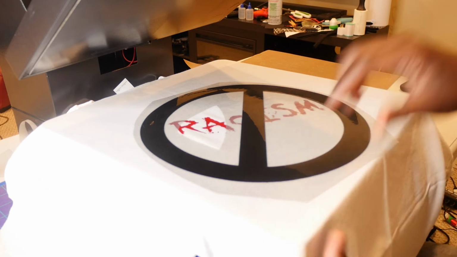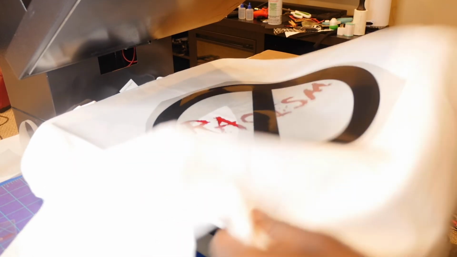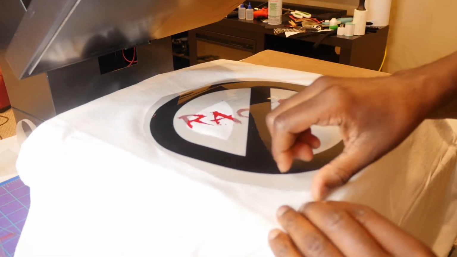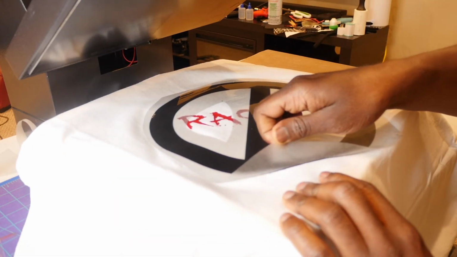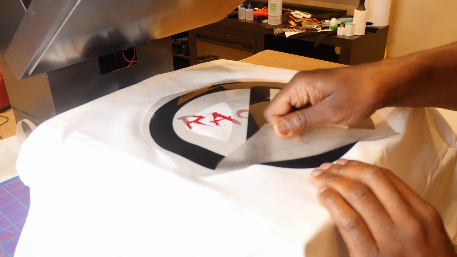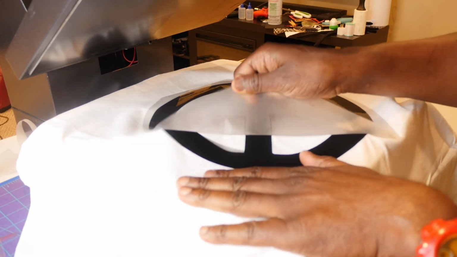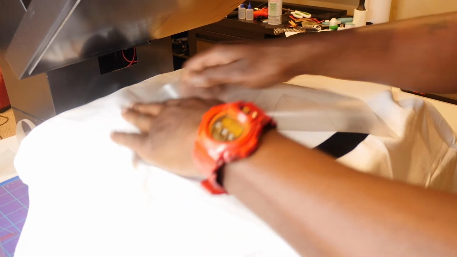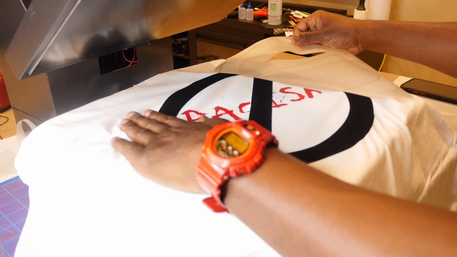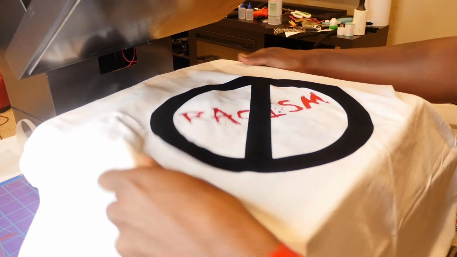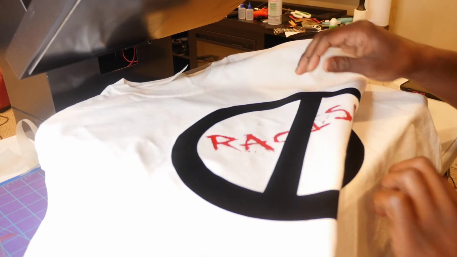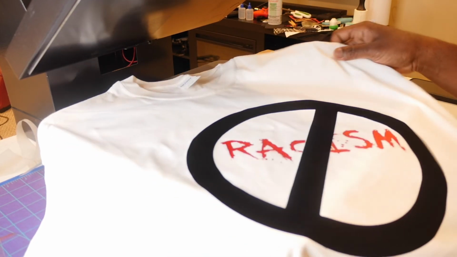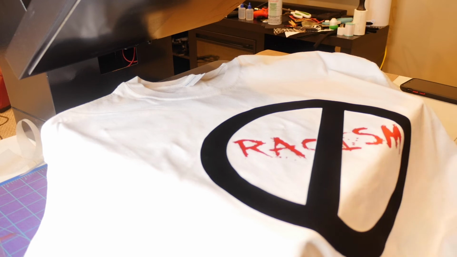So I'm going to let it fan just a little bit, just to cool it a little bit, still laying on the press. And then I'm going to go ahead and start to peel. And here we go. Got the Flocked HTV on there, looking good. Got the anti-racism message right there, looking good. Let us move this out of the way so we can see what we got. I think it looks good.